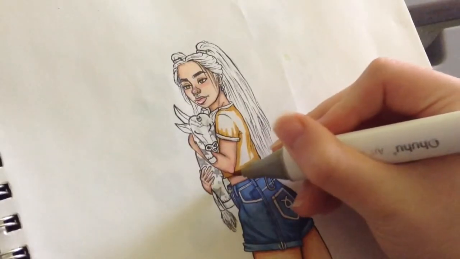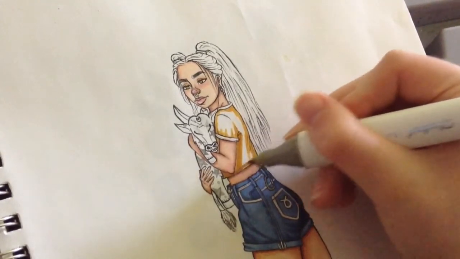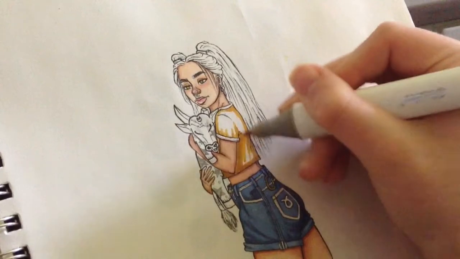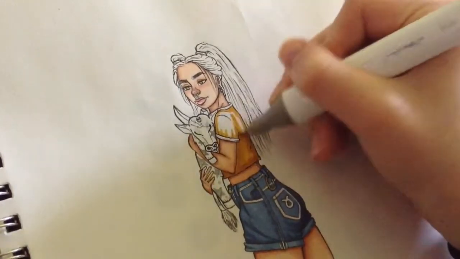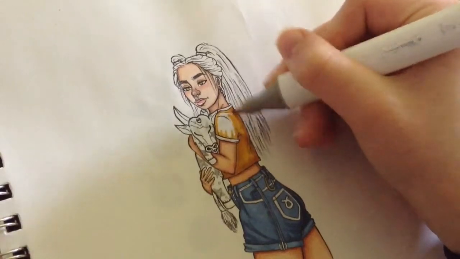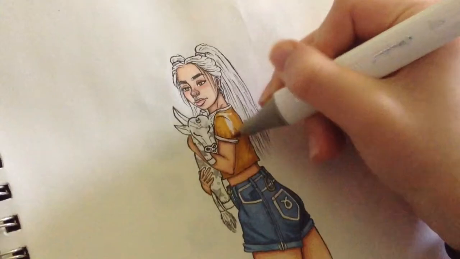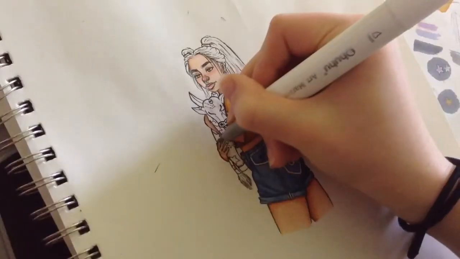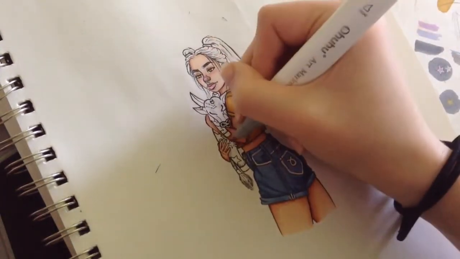So that's what I'm doing, and once again, I'm going in with the same method I was doing with the shorts and the skin. I basically shade everything in first and then I go in with the solid color. So I really love this color. I felt like it was so nice and it was a change from green and brown, which all of us Tauruses are put in.